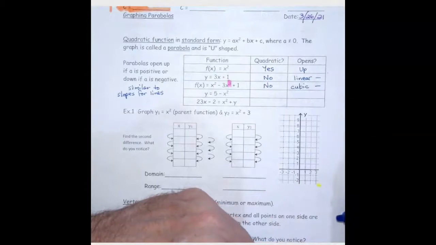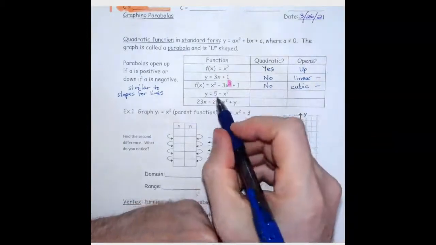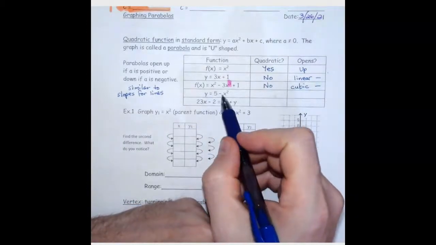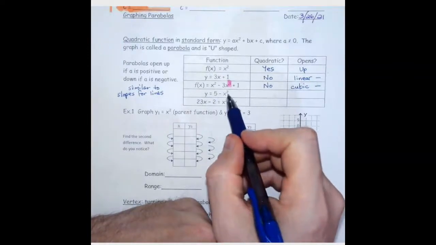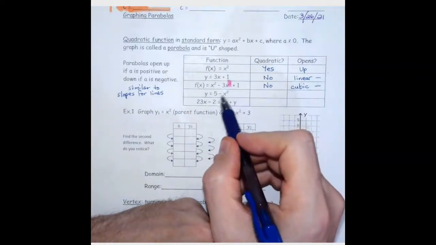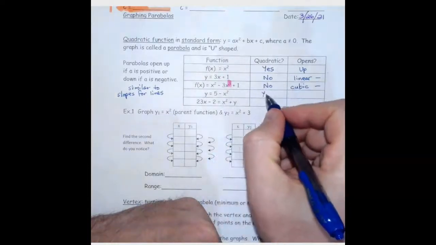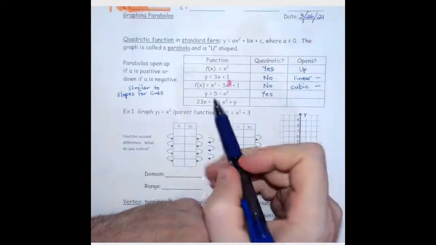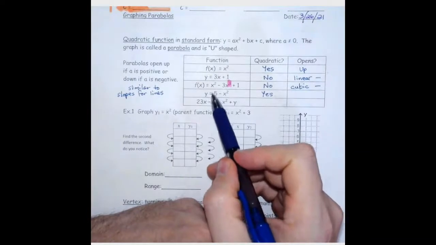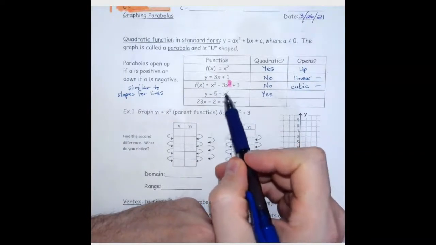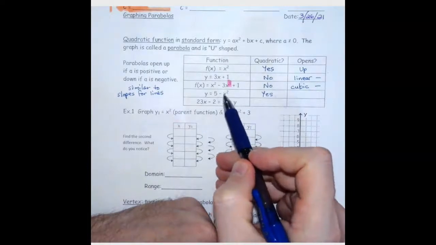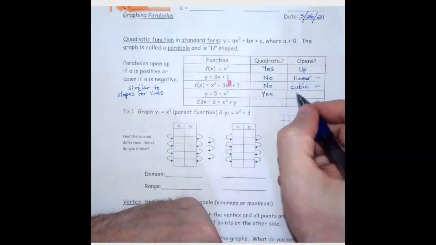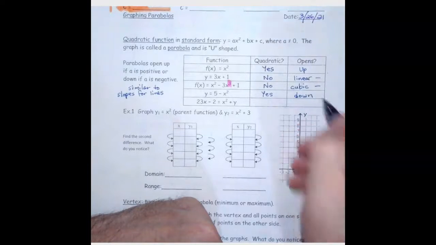This next one, now when you look across there, it's not always in standard form, so you want to look around the whole thing and you see there is an x squared, that is the highest exponent, and so yes, that's quadratic. Now don't be distracted by this, the 5 is positive, but we're looking at the number in front of the x squared, and that is negative, so that means it opens down.